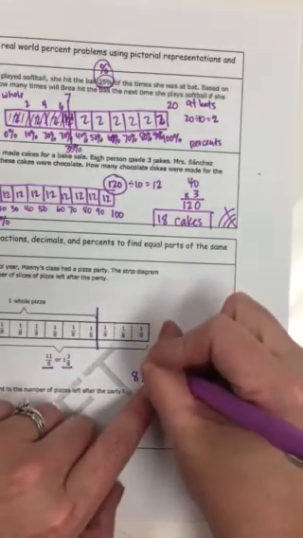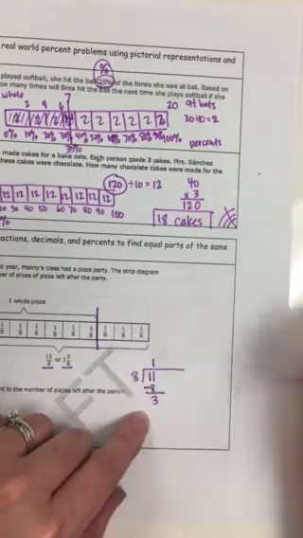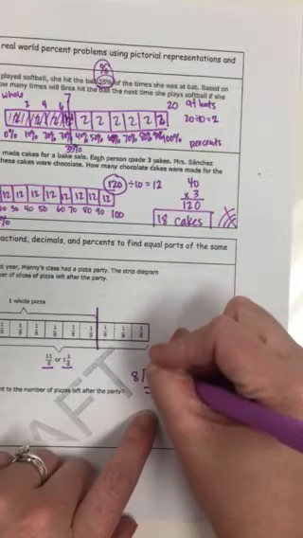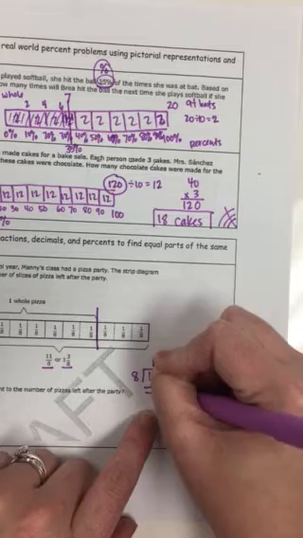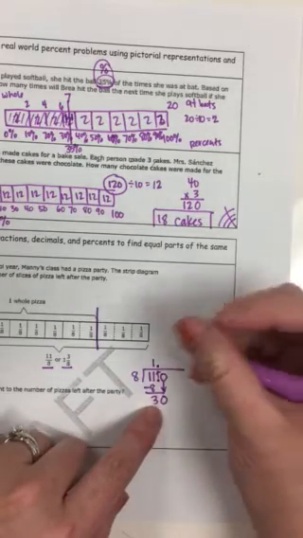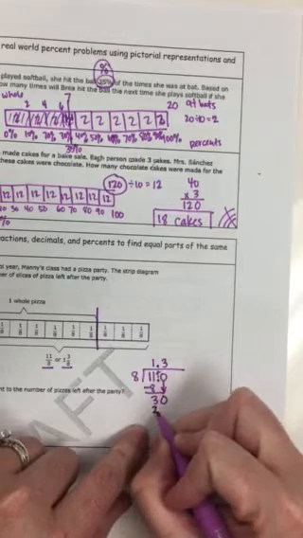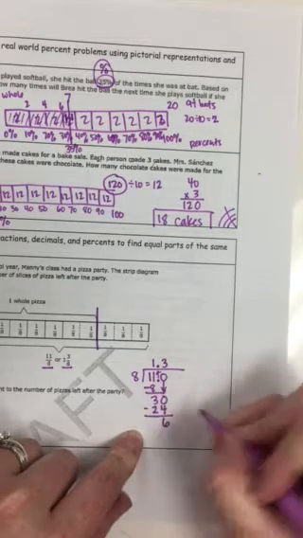8 goes into 11 one time, which is 8, and I'm left with 3, right? I can't take 8 into 3, so I have to add a decimal, add a 0, and bring it down. 8 goes into 30 3 times, which is 24. When I subtract, 30 minus 24 is 6.